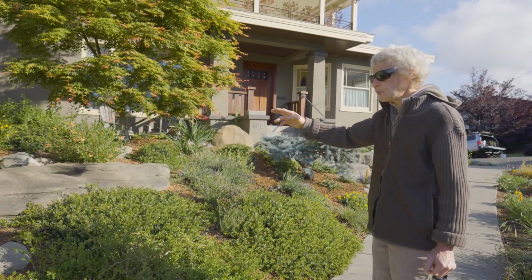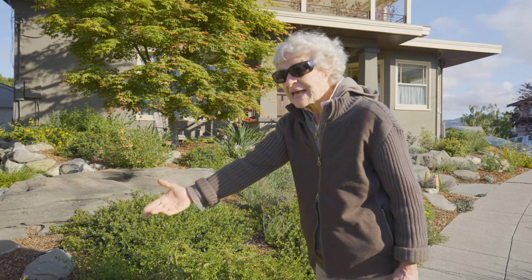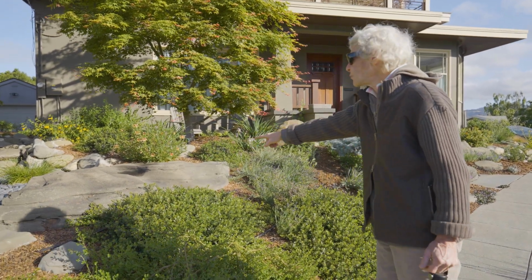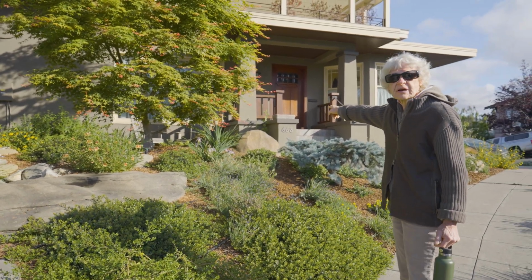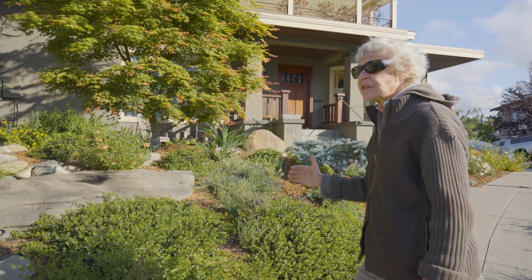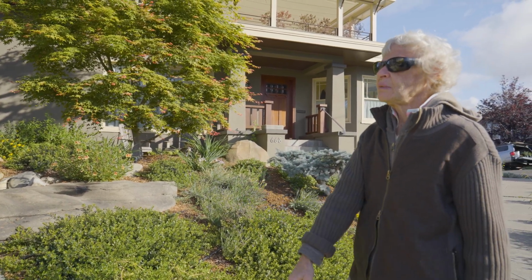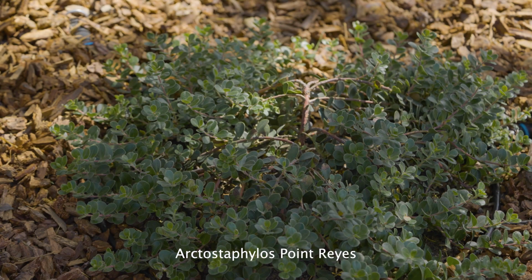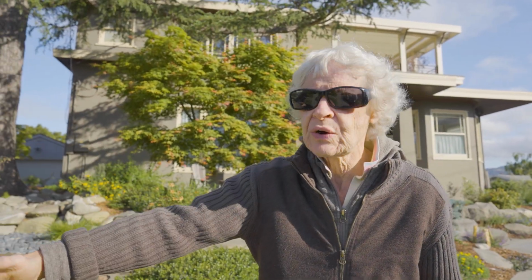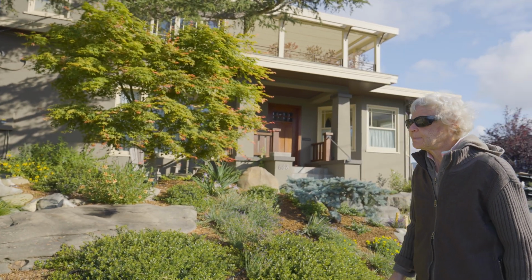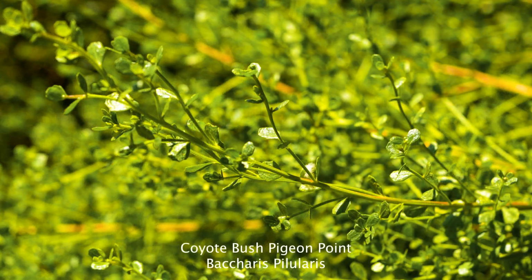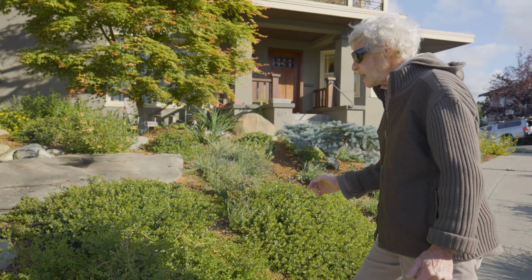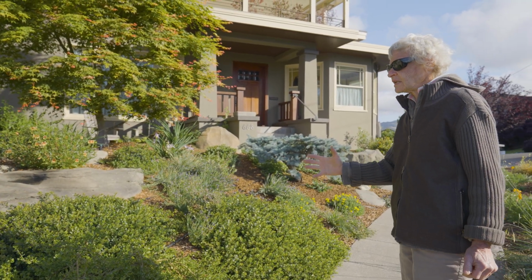And what we did is we worked with the Arctostaphylos or manzanita emerald carpet. We put in another one to create a pattern, and we put several in the backdrop there to connect the area around the maple to the front of the garden. And we put a Point Reyes Arctostaphylos in the back there that will also flow down the hillside and has a nice deep green color. To act as counterpoint, we put in the Coyote bush pigeon point, Baccharis pilularis. And so it has a different texture, and it's a lighter green.